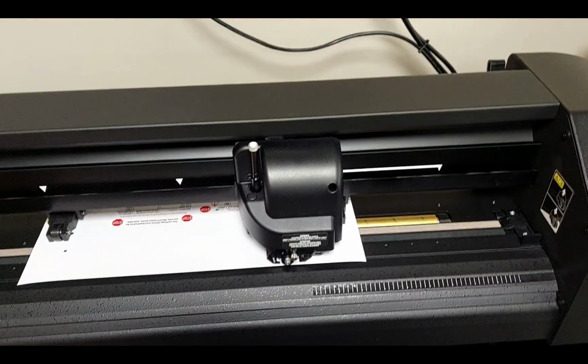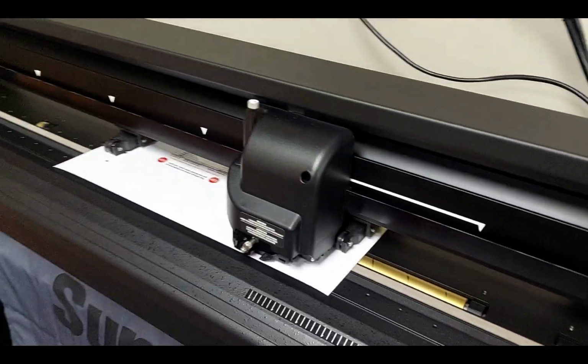Okay. Now it's scanning, once again, those registration marks and measuring.